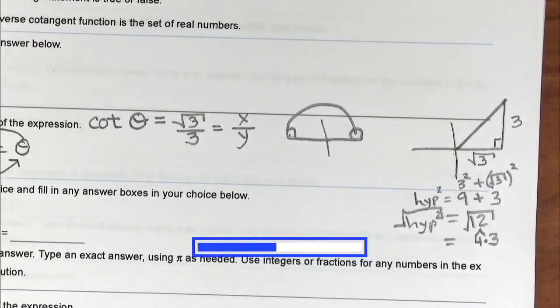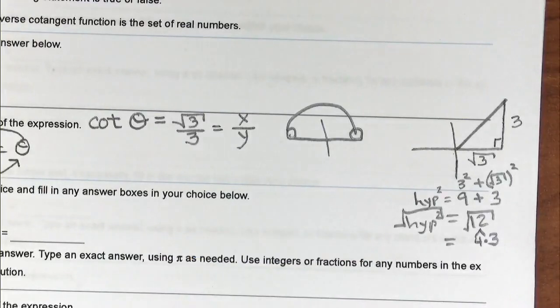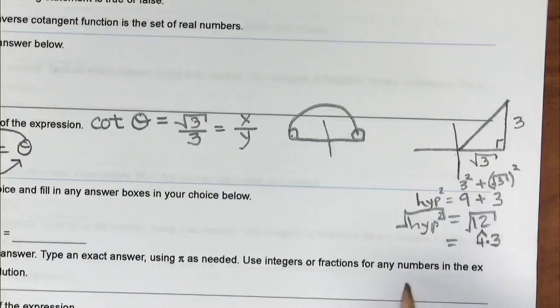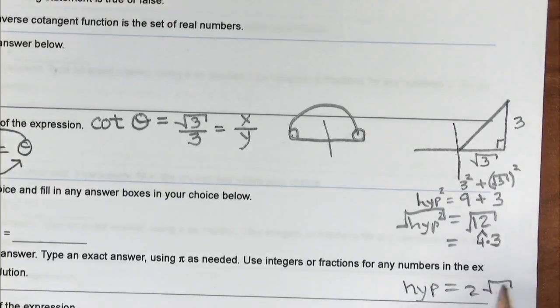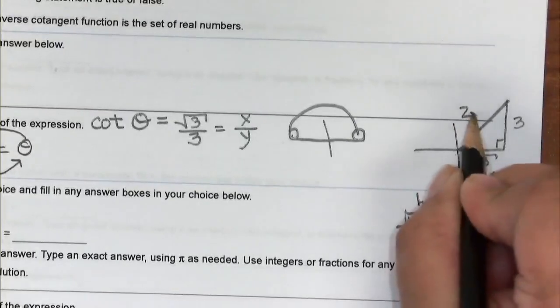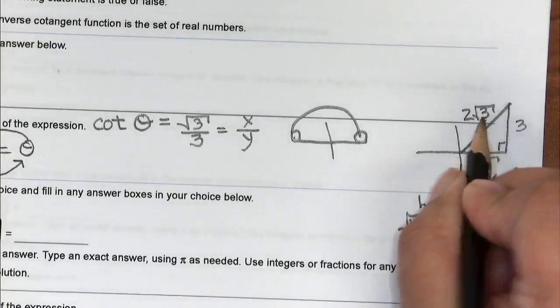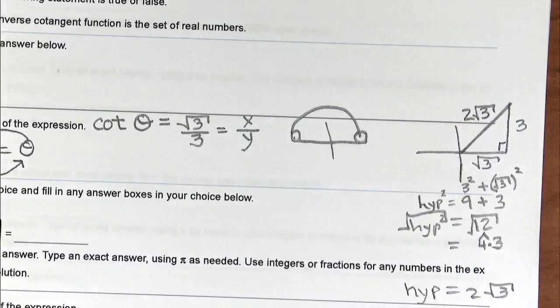Okay, so the 12 is the same thing as 4 times 3, right? Well, you're up underneath. But when you take the 4 out, what does it become? It becomes a 2. Okay, so we're going to put that 2 square root of 3. So we now know that our hypotenuse is 2 square roots of 3. Plop that right up here, and let's consider what we know about 30, 60, 90.